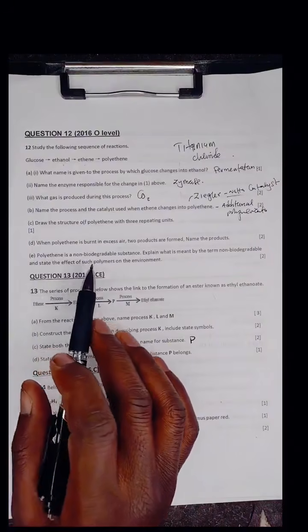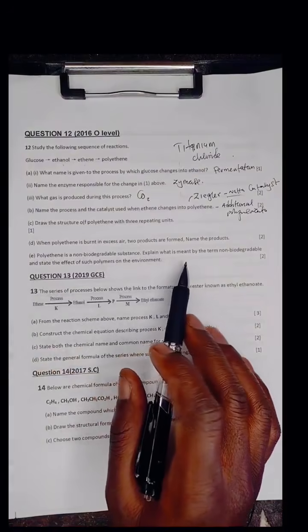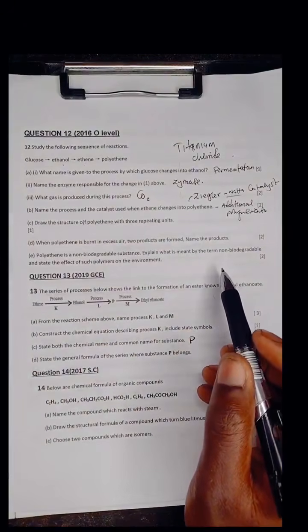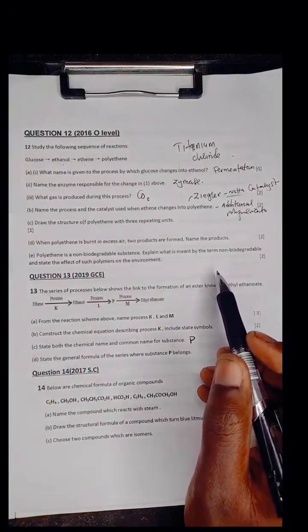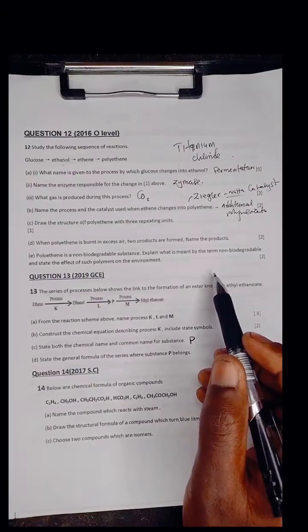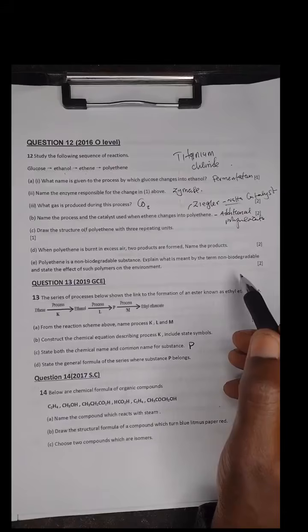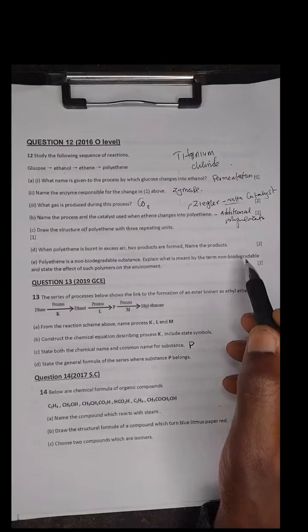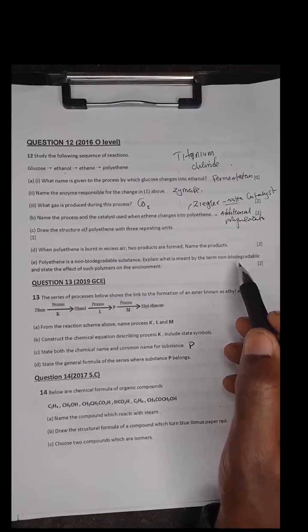The polyethene is a non-biodegradable substance. Explain what is meant by non-biodegradable. So this means that they cannot easily be destroyed by bacteria. Non-biodegradable means they cannot be easily broken down by bacteria, or cannot easily be disposed of by biological means, which is the use of bacteria.